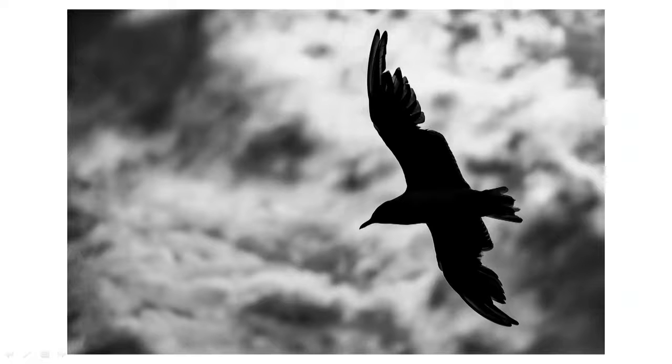Your eye is drawn to the silhouette because it's so strong in the image. But it's only because of the white behind it that you can actually see the silhouette. If it had been a bit of dark sky, you wouldn't see that. The eye wouldn't be drawn. It wouldn't be as strong.